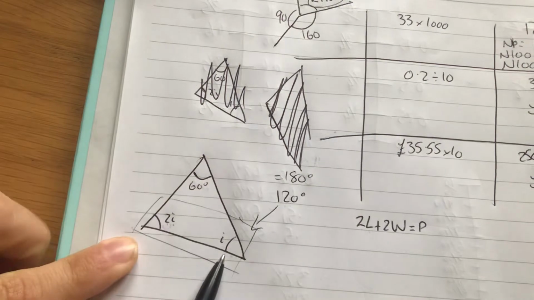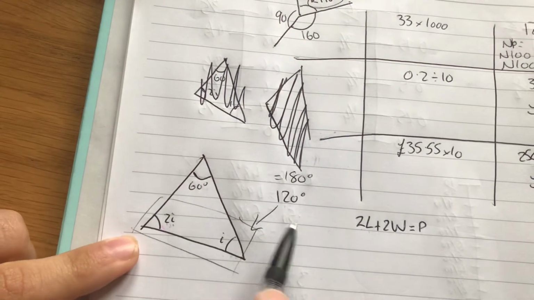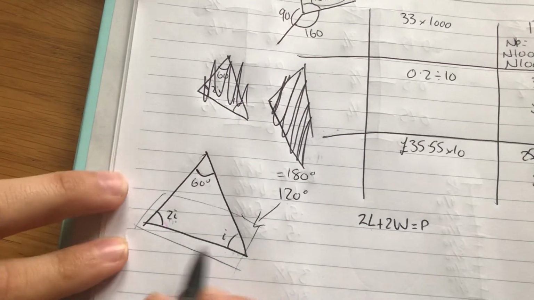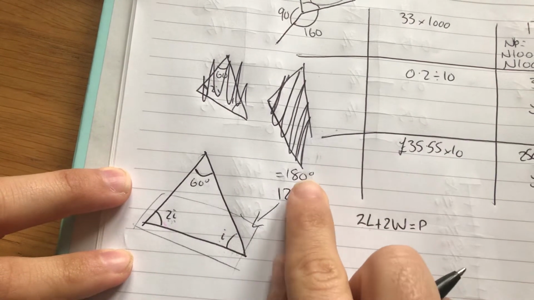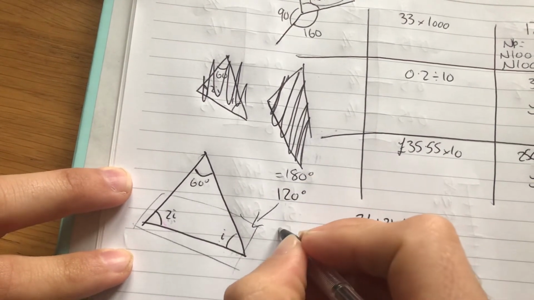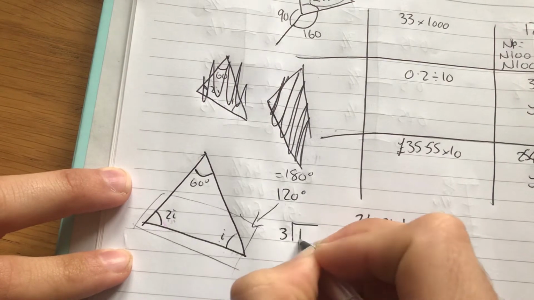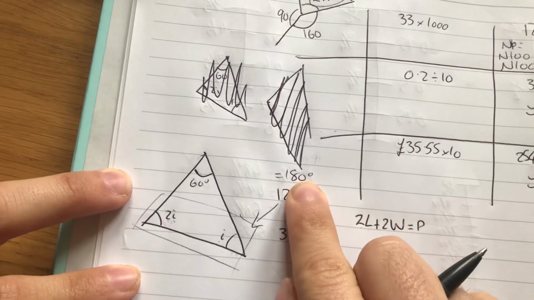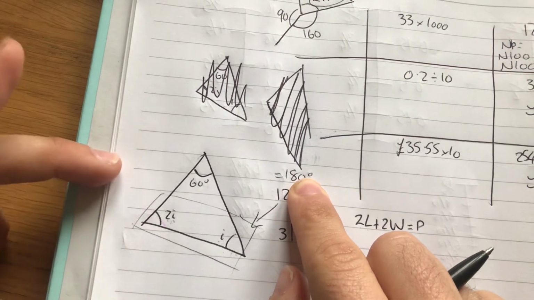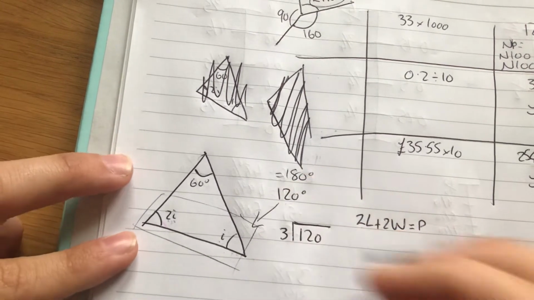Divide by 2 because you've got 2 angles and there'd be 60 and 60. But you need to divide by 3 because you've got 2 there and 1 there. So you can either do it this way, or you could take the 0 off and think, right, what goes into 12 3 times? Which would be 4. Bung the 0 on, it's 40, but we will check.